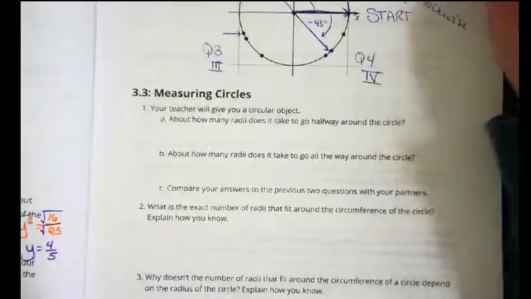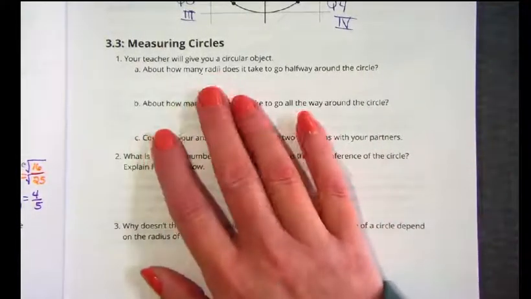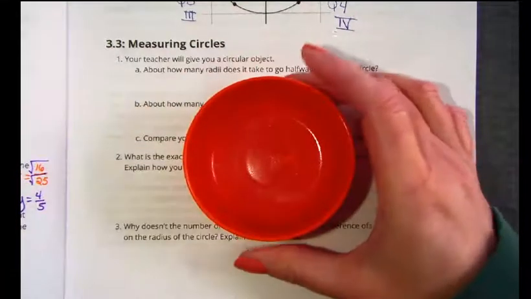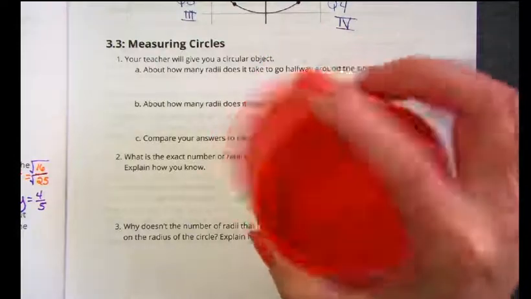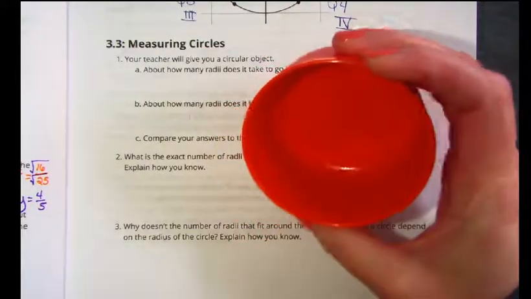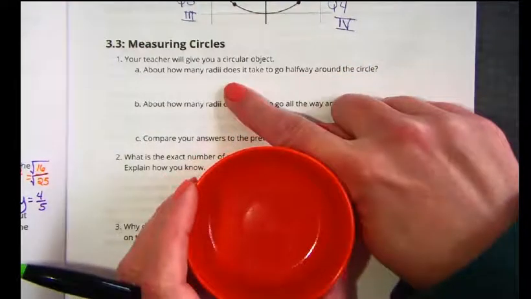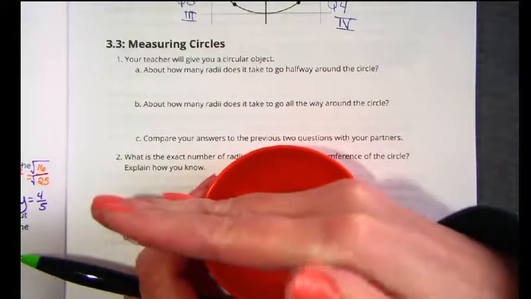This next part is also a little bit conceptual going on here. It says your teacher will give you a circular object. I'm using this nifty little cup. It's a Tupperware cup, very much a circle going on. So I'm giving myself this circular object. And we want to think about how many radii it takes to go halfway around this circular object.